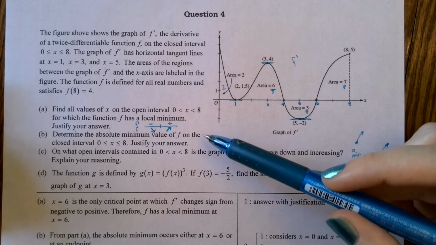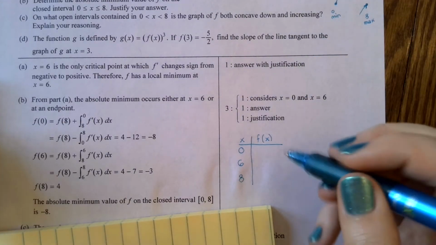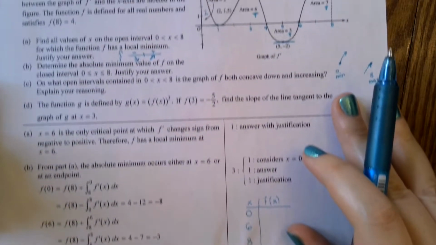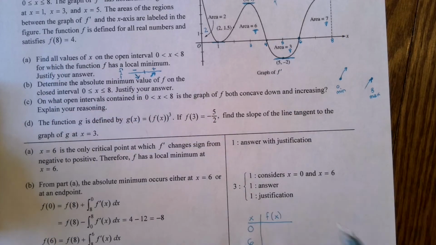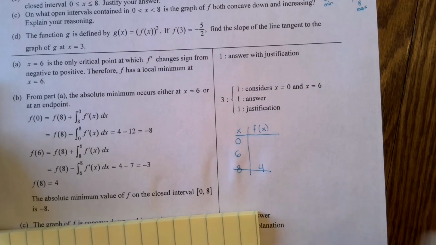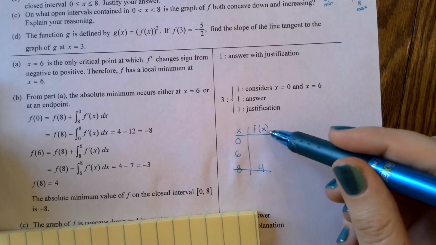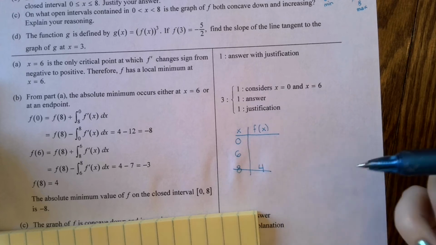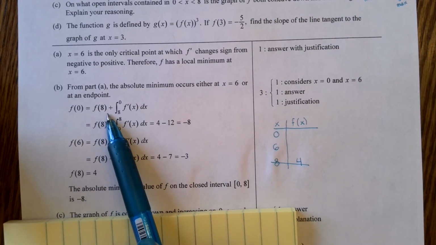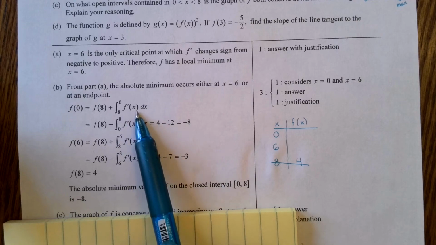It also can't be the absolute min. It doesn't hurt to check it, but we kind of already know that that's not going to be it. It's actually really easy to check f of 8 because they tell us at the stem of the problem that f of 8 is 4. But we already know that that's not going to be it. So we can cross that off. Okay, so how do we figure out f of 0 and f of 6? Well, as they're showing you over here, we have to use the initial condition and then integrate the function.